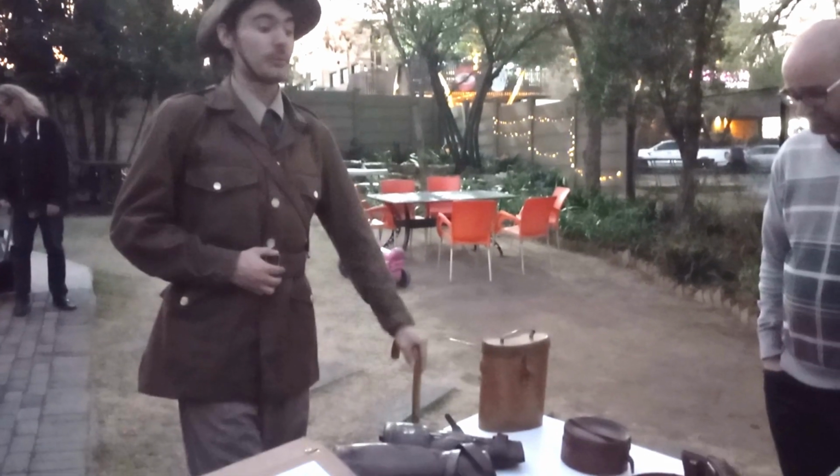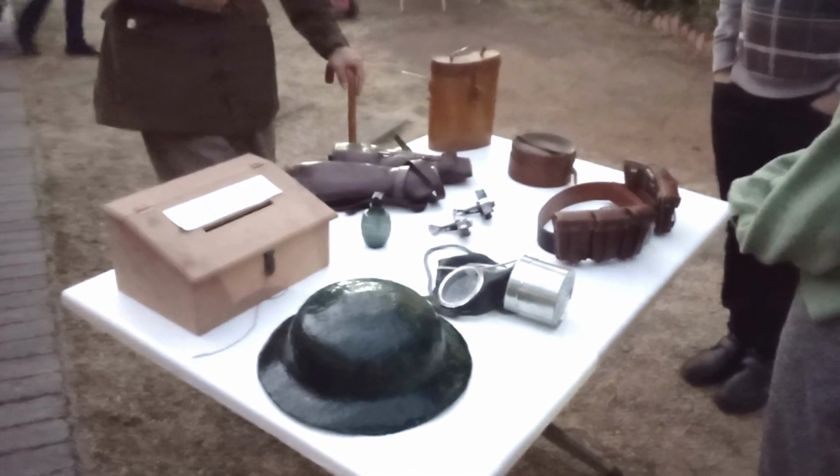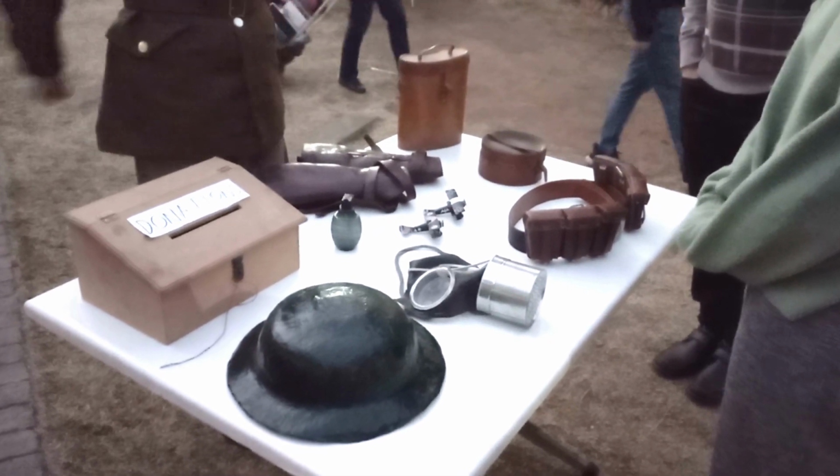I can ask that people do not touch things on the table, especially these things here, because these are originals. So just, you know, carefulness is the word, all right?